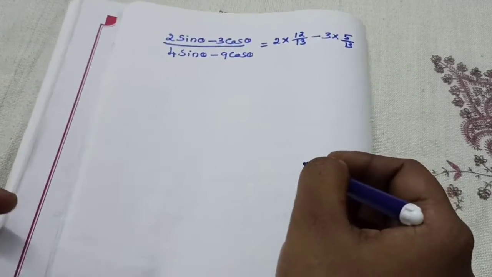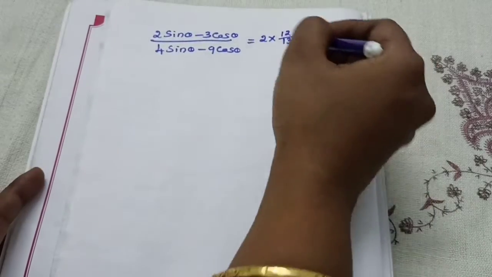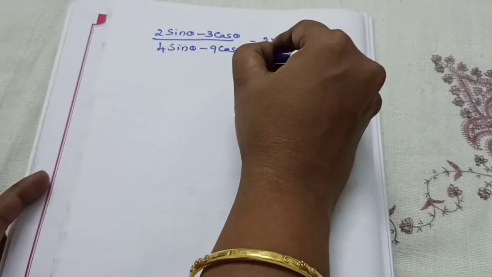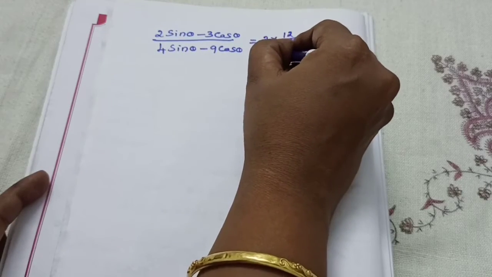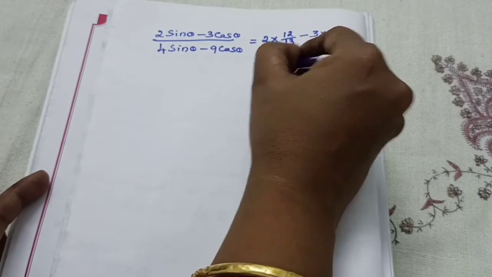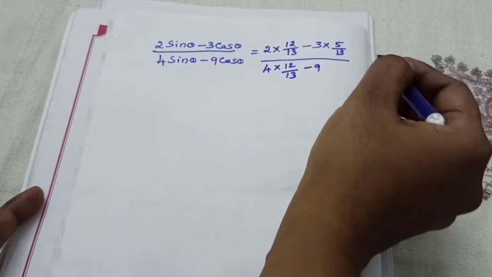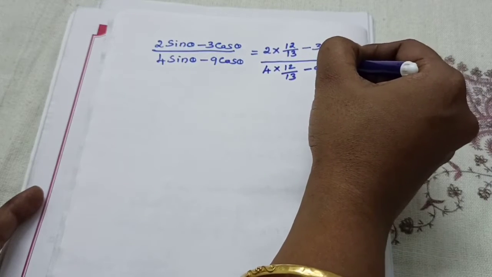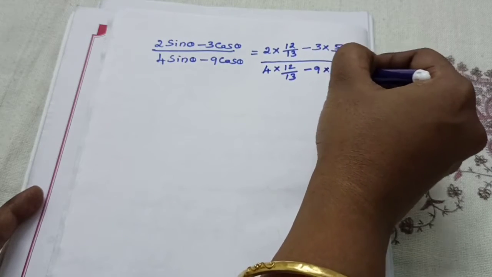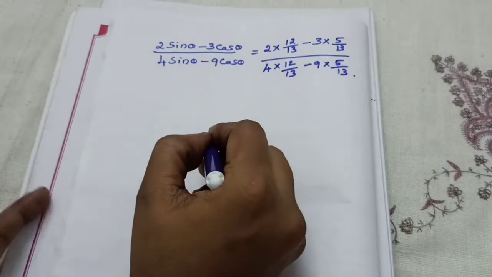Am I correct? Then divided by 4 into sin theta, which is 12 divided by 13, minus 9 into cos theta. Cos theta is what? 5 divided by 13. Am I correct?